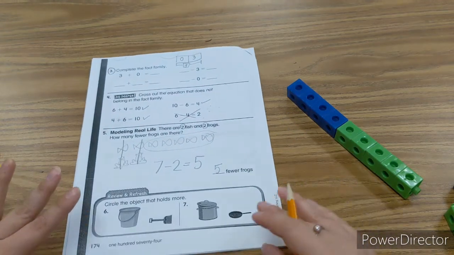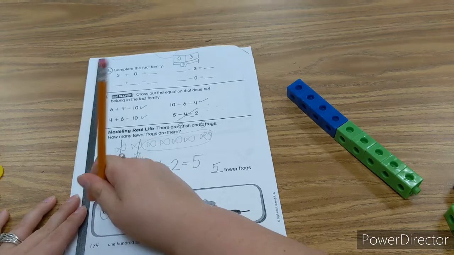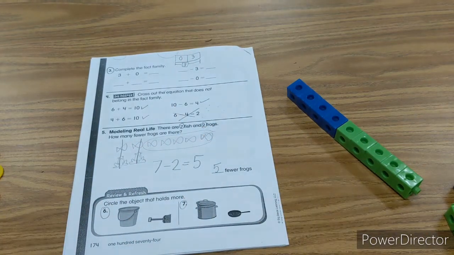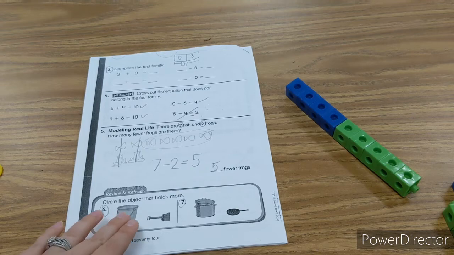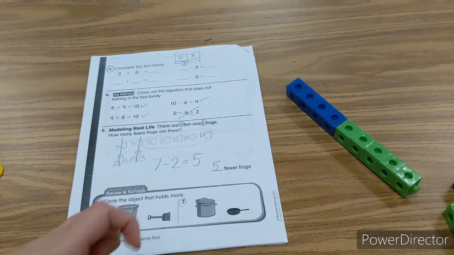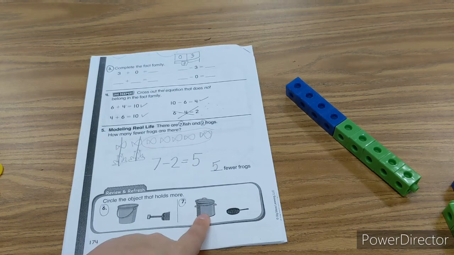All right, now number 6 and 7 you can do on your own. You are circling the object that holds more. So what's going to hold more? The pail or the shovel? What's going to hold more? The pot or the pan?